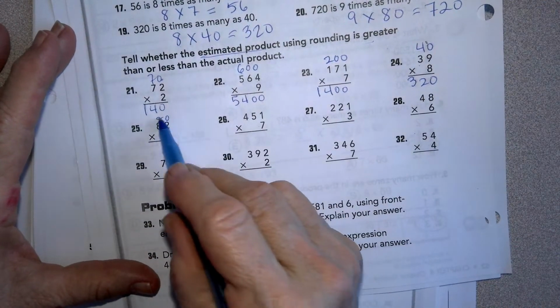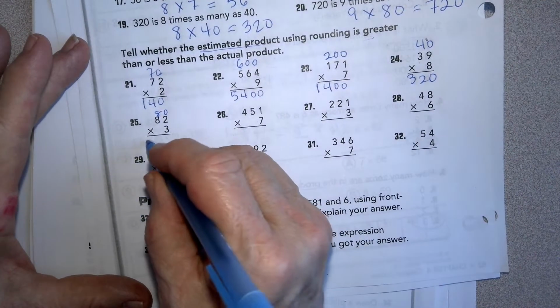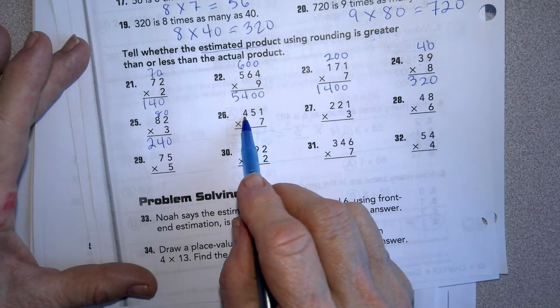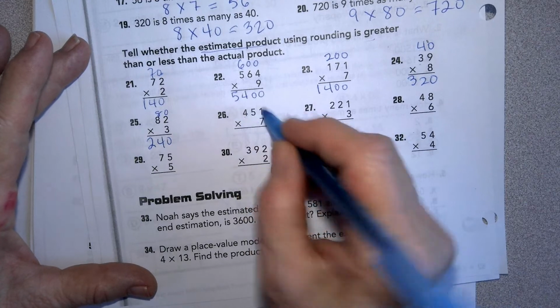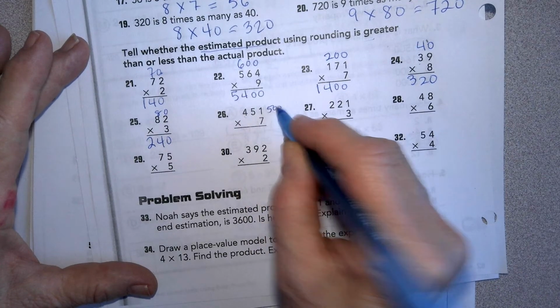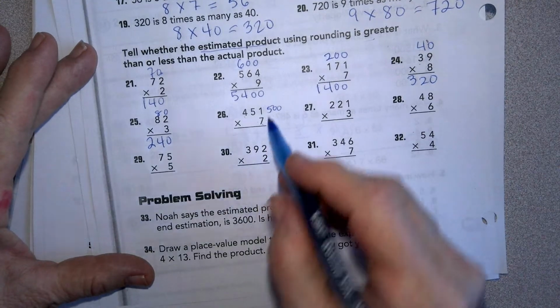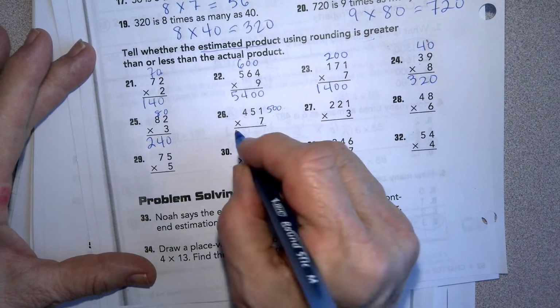All right, so 3 times 80. What's 3 times 80? 240. Good job. What are we going to round this to? 400 or 500? 500. So I don't have enough room here, so I'm going to put it right here. 7 times 500? 35. 35 with how many extra zeros? 2. Good job, people.